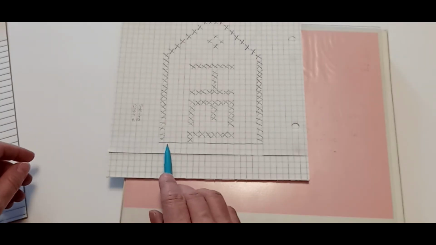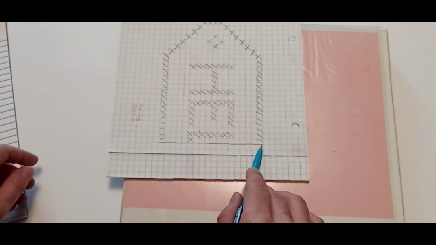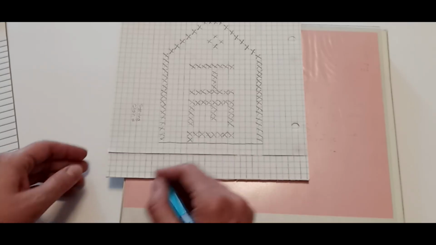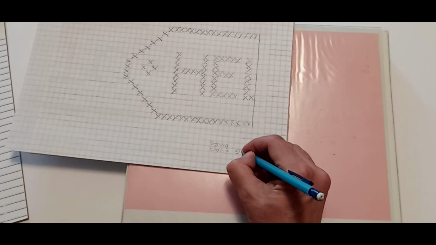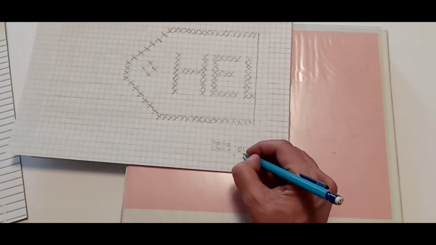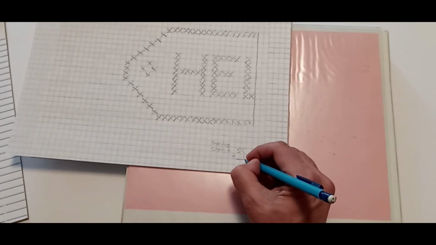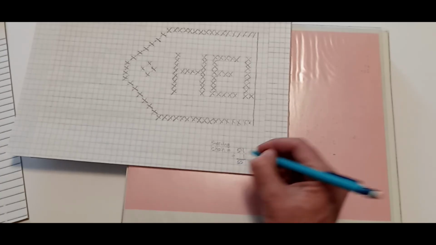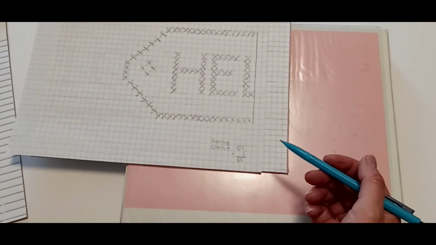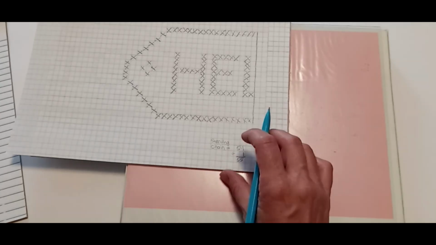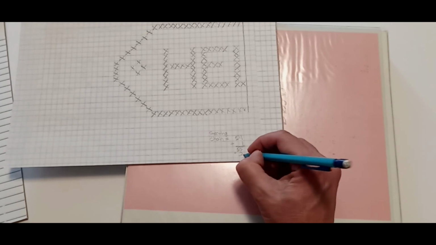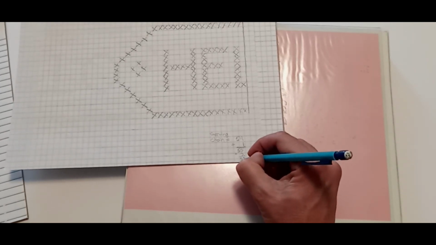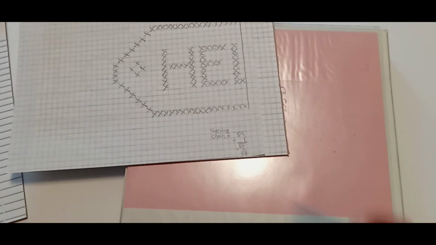So let's just count. 1, 2, 3, 4, 5. There's 18 squares going across. So 18 times 3 is 54. Then plus 1 for that anchor double crochet, that final double crochet, that makes 55. Now I need to compensate for my turning chain. I always do a chain 3 for my turning chain, so plus 3 more is going to be 58, and that's how many my starting chain is going to be across, 58 chains.